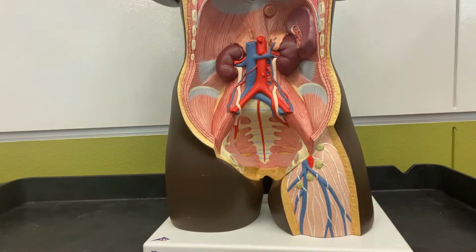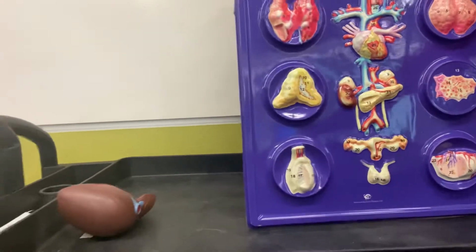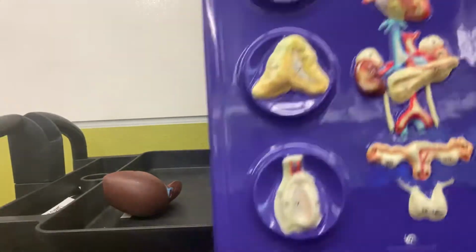Now let's go to our next endocrine model. Our next endocrine model looks like this.